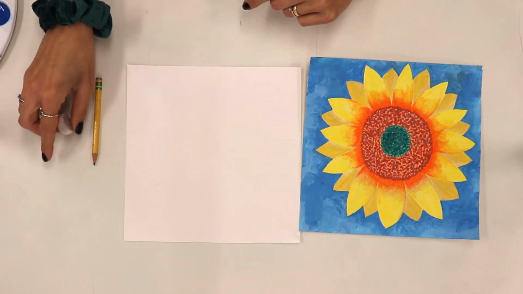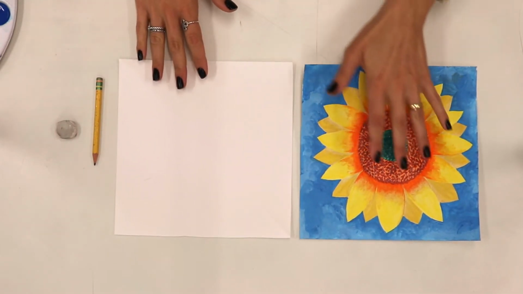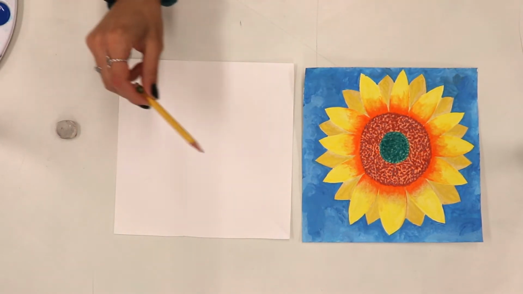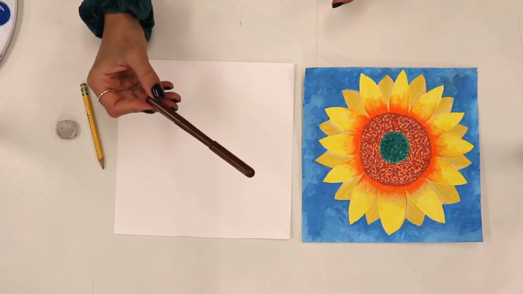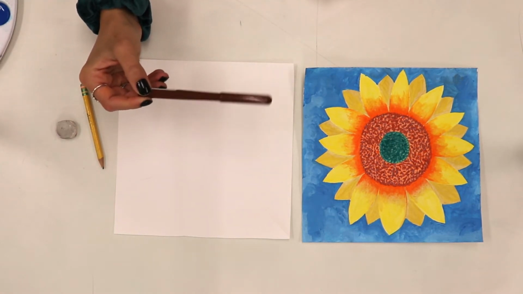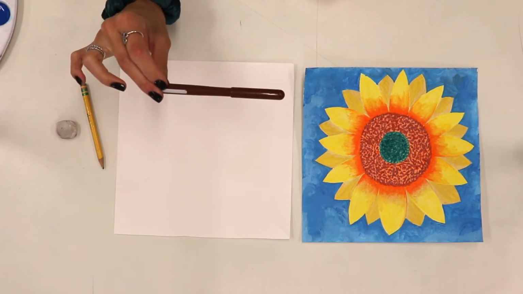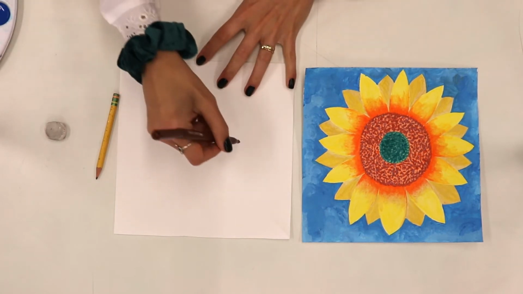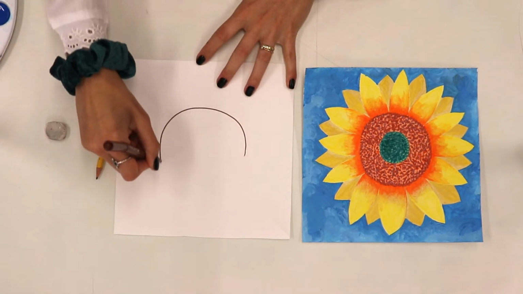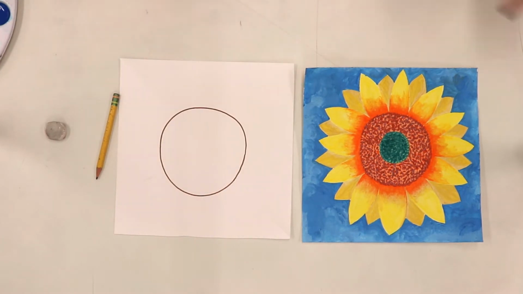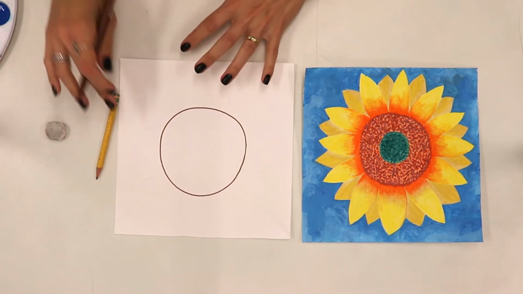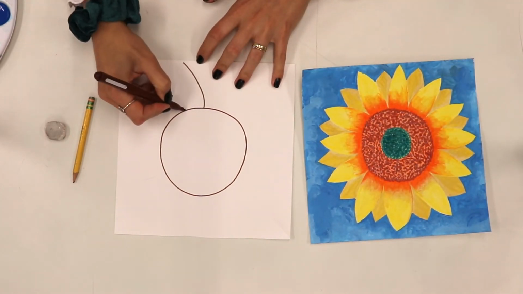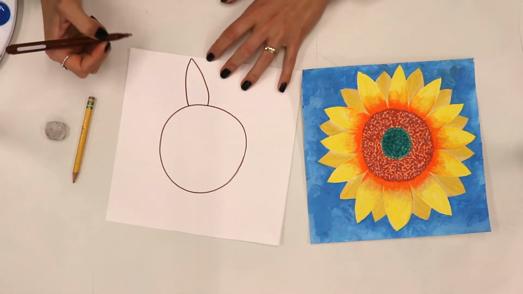Now you are going to get your pencil and your eraser and draw this flower over here. You are going to use a pencil, but I am going to use a marker because it's easier for you to see, okay? But you are not going to use a marker. You are going to use the pencil. First step, create a circle. Second step, you are going to create the petals, one beside the other.